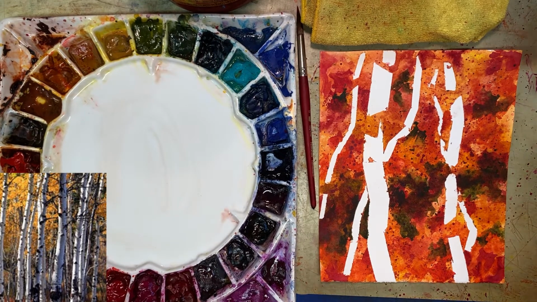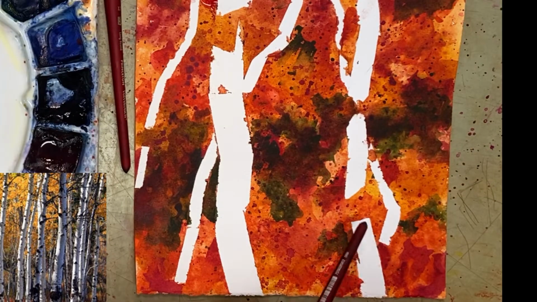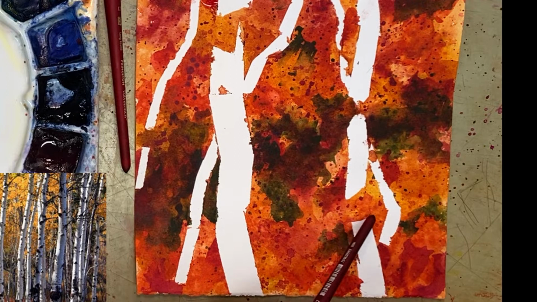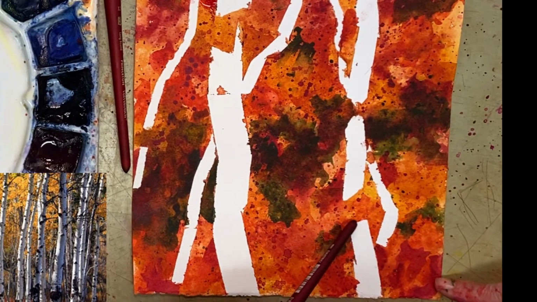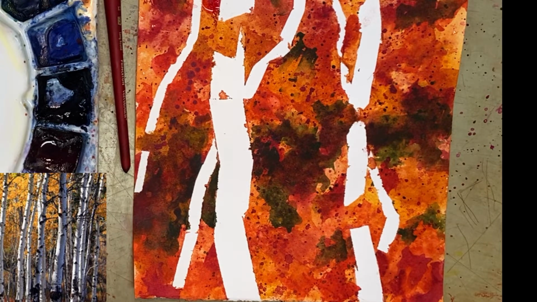Next thing I've got to decide: where is my light coming from? Is it coming from this side or that side? So pick one or the other side. Now see, I don't like this shape. See this little shape right there? This is a beautiful shape. This is cool, but where it's just a flat shape, kind of not good.